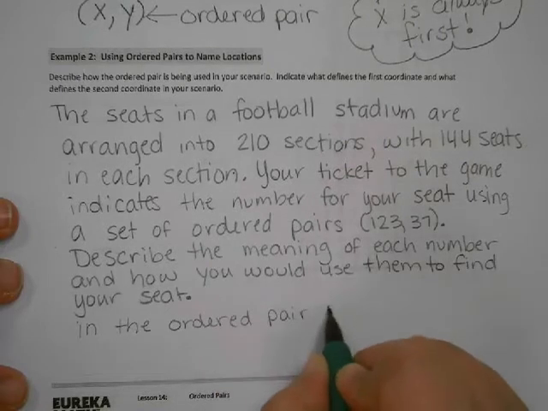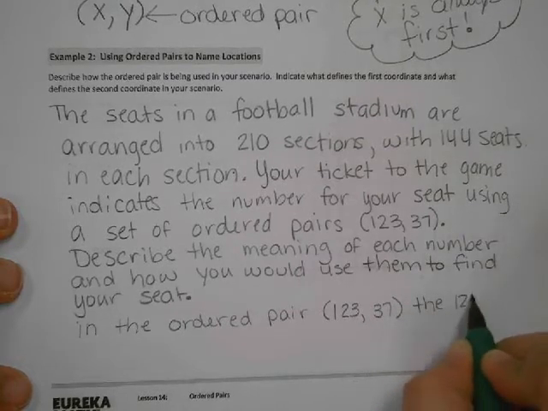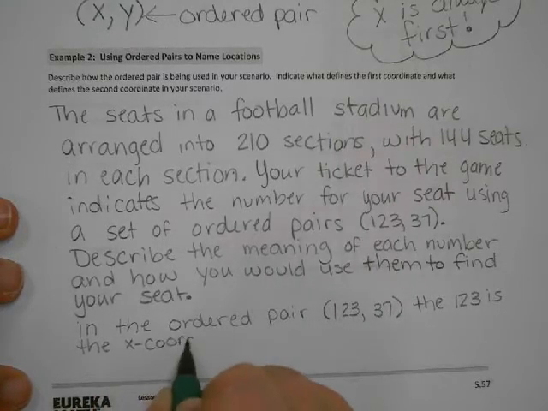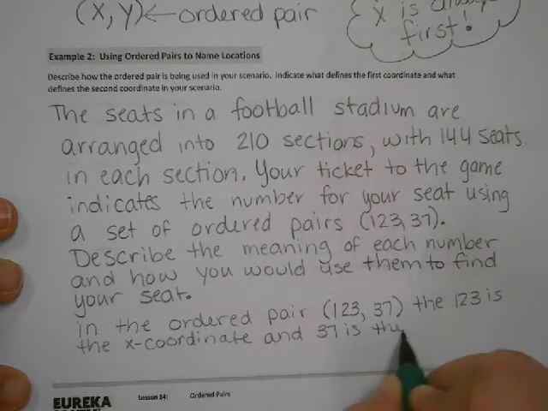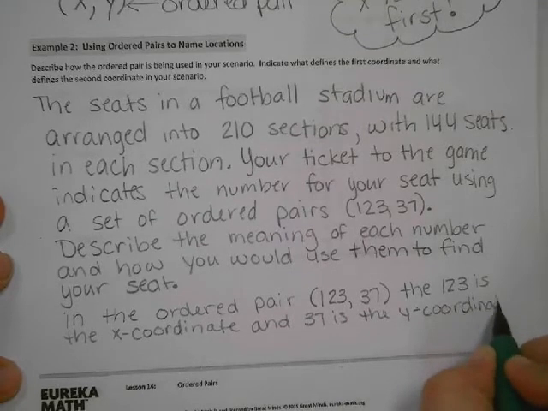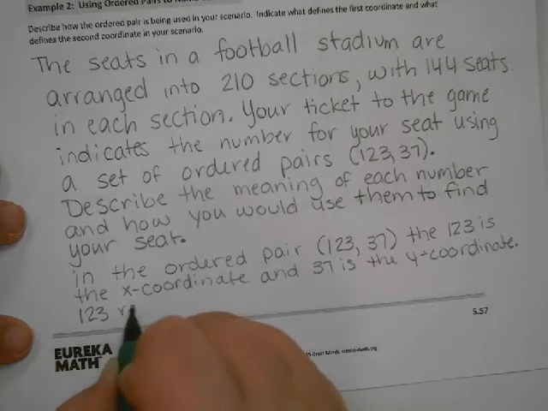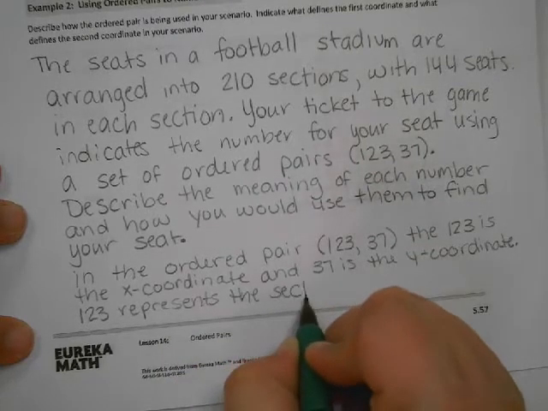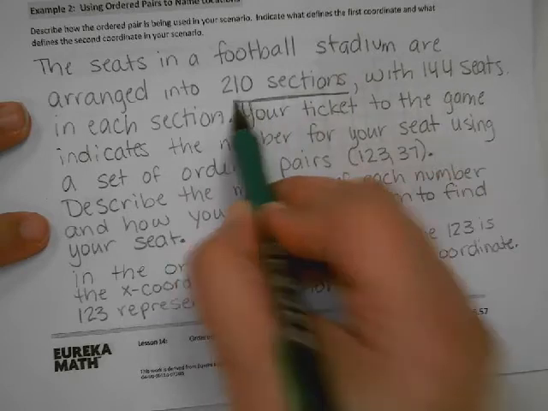pair 123, 37, the 123 is the x coordinate, and 37 is the y coordinate. 123 represents the section, because if you go back into your reading, you can see that it had sections first and then that comma.